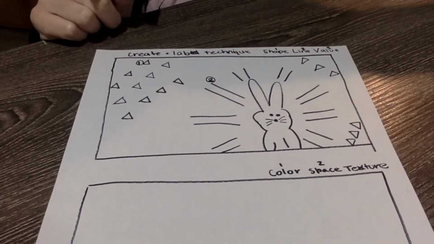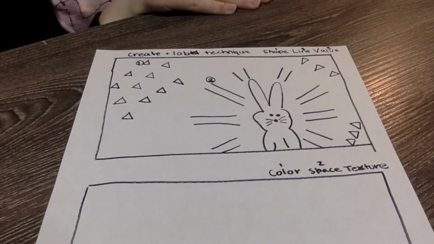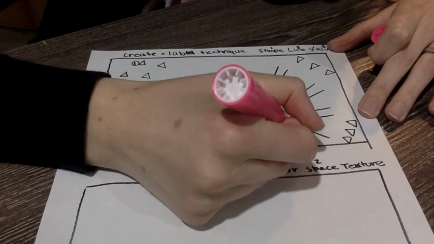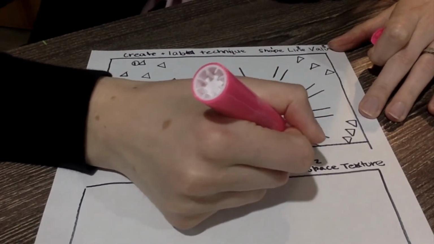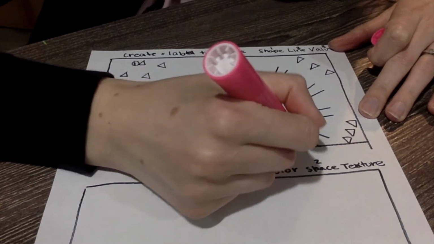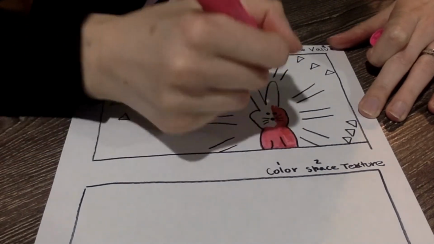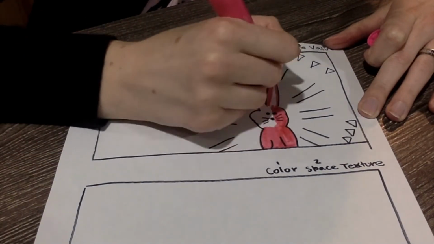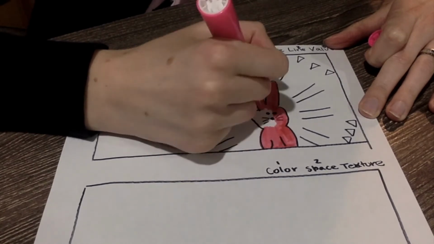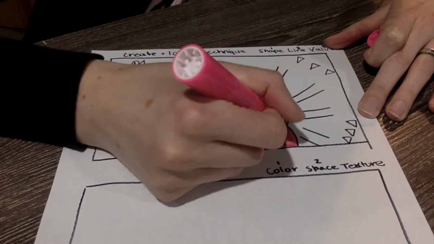And then value. So I think what I'm going to do is get some, maybe I'll make my bunny pink. So right now everything is white on my paper. So by making this animal a different value, which is a little bit darker than the rest, it will really make your eye be drawn to that middle.